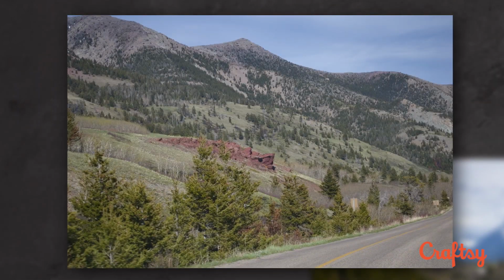I like this image right here. It feels like it would be easy to paint. I really like the contrast between soft green grass and the solid red rock. And of course, that red rock seems to me to be a real obvious focal point.